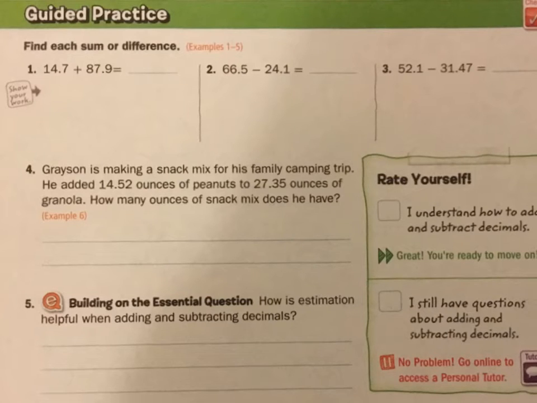And the key here is making sure your place values line up. So I always think about place values, but if you line up the decimal, then all of the place values will be lined up. So on this one, 14.7 plus 87.9, I have 14.7. So I have my ones and my tens, and here's the decimal, and I have my tenths. So I'm going to line up all the place values from this number.